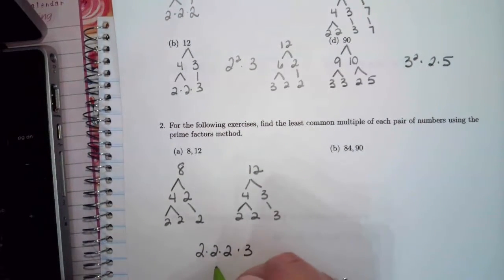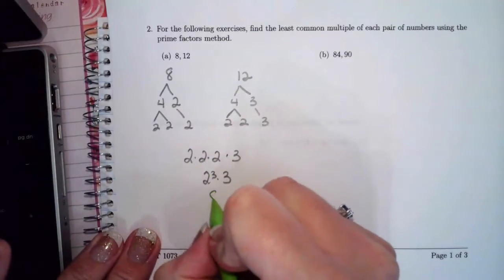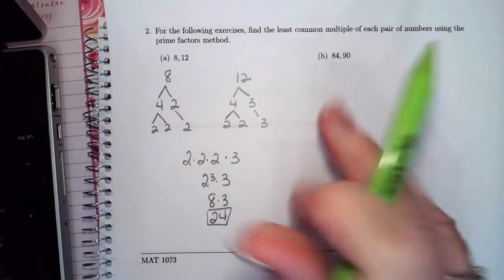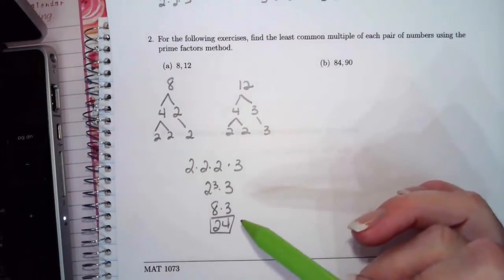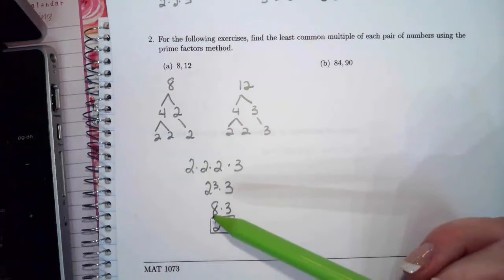So when I multiply this together, I get 2 to the third times 3, which gives me 8 times 3, which gives me 24. So if you think about it this way, what is the smallest number that 8 will divide into evenly and that 12 will divide into evenly?